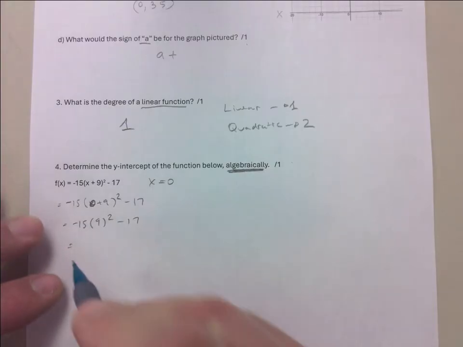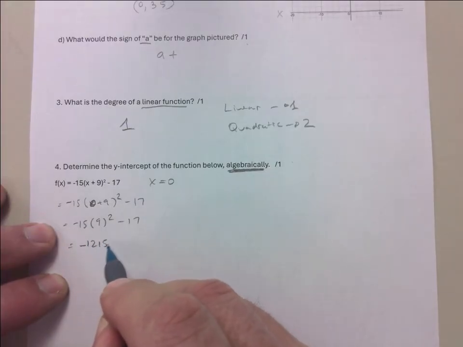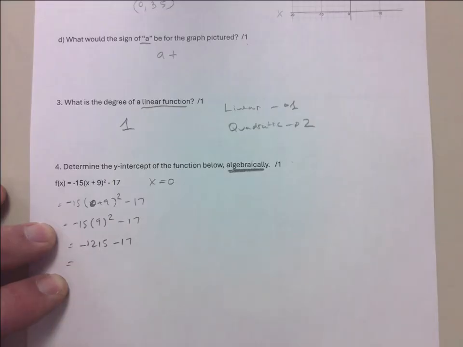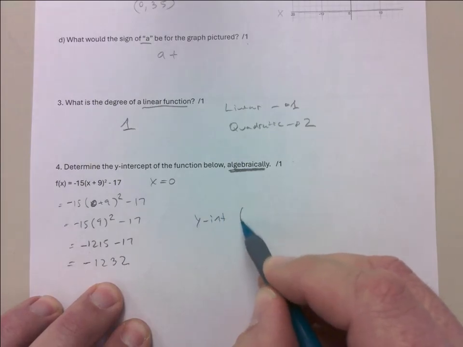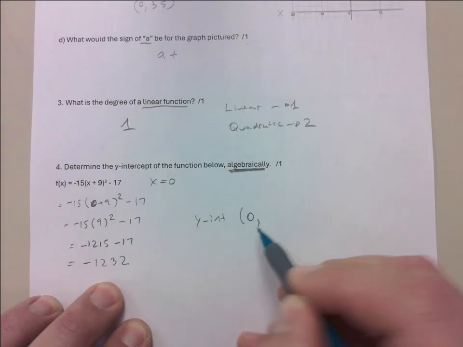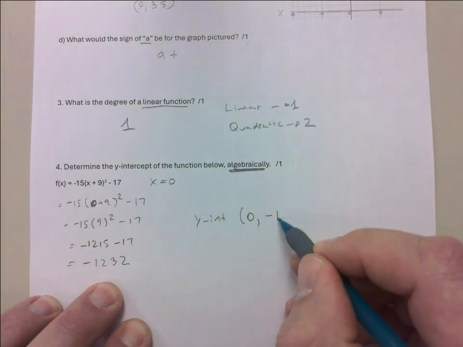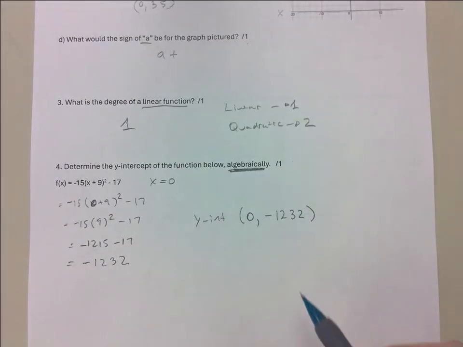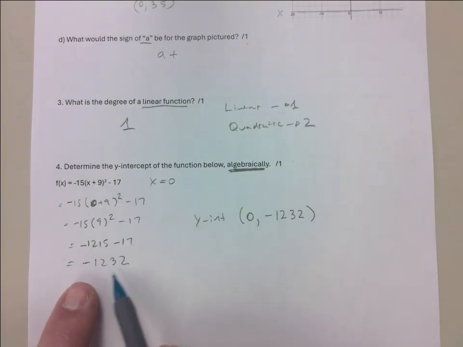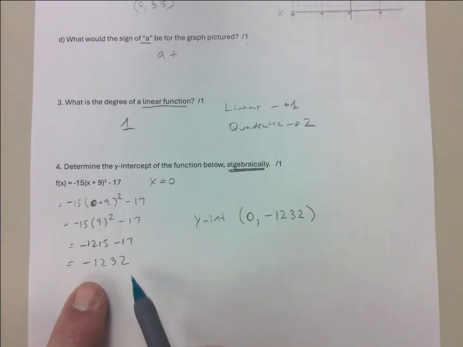So that'll be negative 1215 minus 17. So basically you just subtract 17 from, where are we at? 1232. So it's negative 1232. So basically, the y-intercept, you just figured out that when x is equal to 0, y is equal to negative 1,232. Okay? So if I see this here, you get a mark, provided that you showed some work leading up to it.